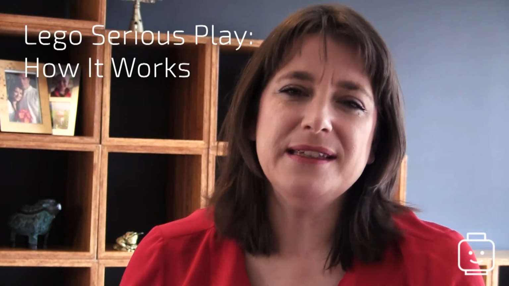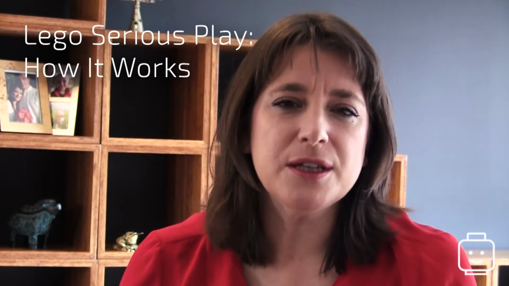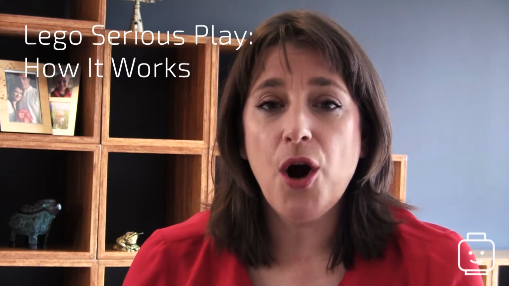So what is the basic structure of a Lego Serious Play experience? Now, there are a variety of application techniques that, as a facilitator, I can bring to you and draw upon as I structure the experience. Each application technique has a particular purpose.